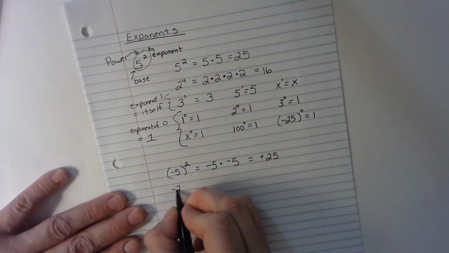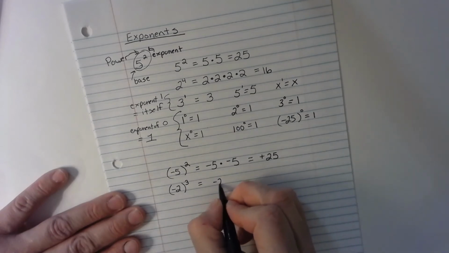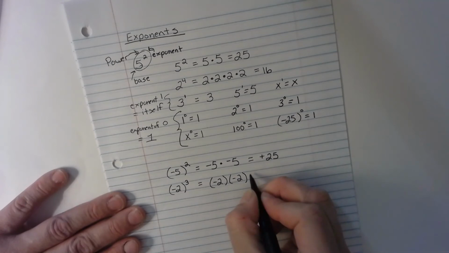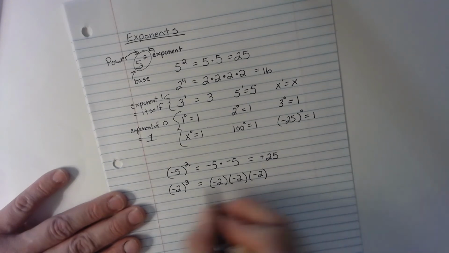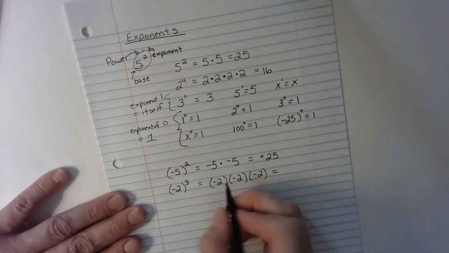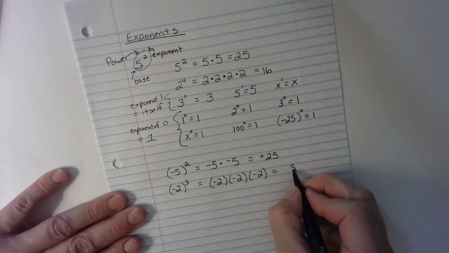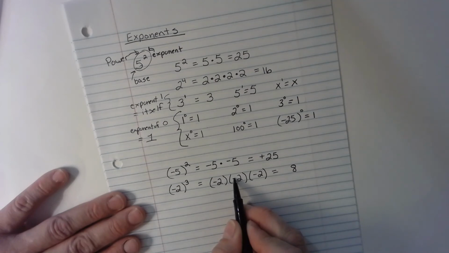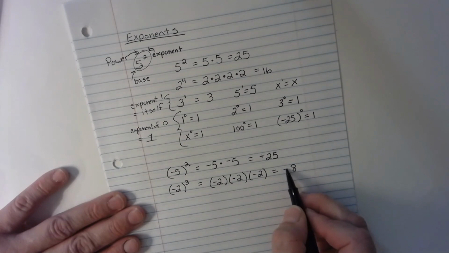If we have negative 2 raised to the power of 3, that means we're going to have negative 2 times negative 2 times negative 2. And remember that parentheses are another way of saying multiplication. So this is multiplying those negative 2's 3 times. 2 times 2 is 4. 4 times 2 is 8. So we know the number is going to be 8. But let's look at the negatives. A negative times a negative makes a positive. But then the positive times another negative is going to be a negative.